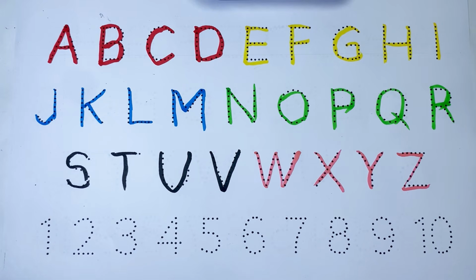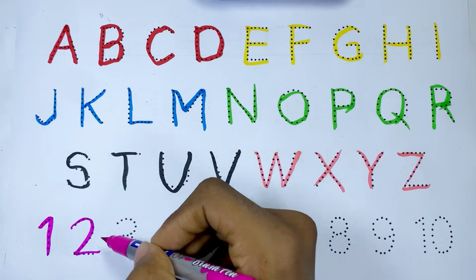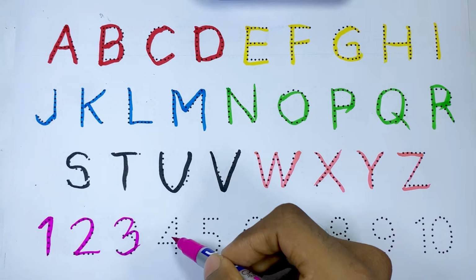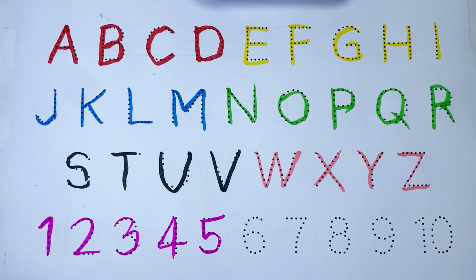Kids, now you draw W. W for whale. X for xylophone. Y for yo-yo. Z for zebra. Kids, now you draw numbers. And first you draw 1. 1, 2, 3, 4, 5. Kids, now you draw 6.